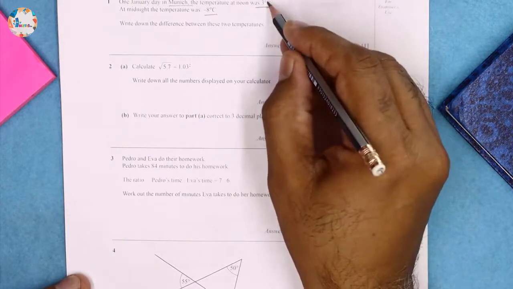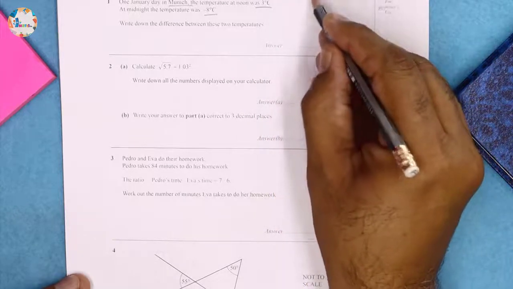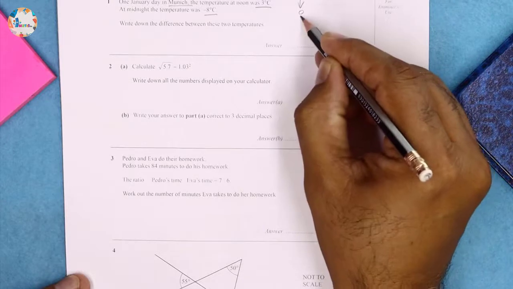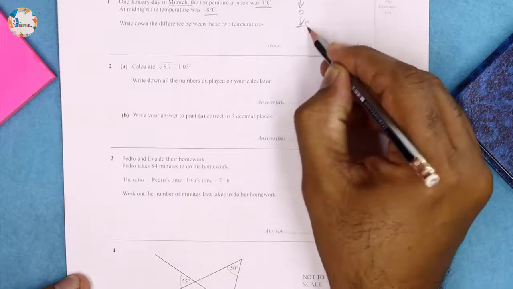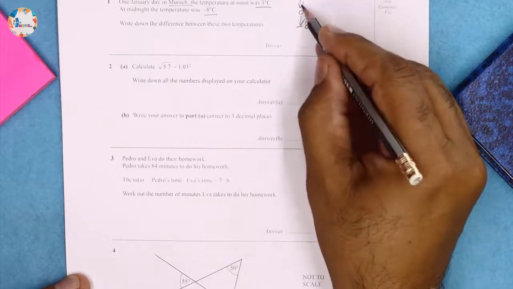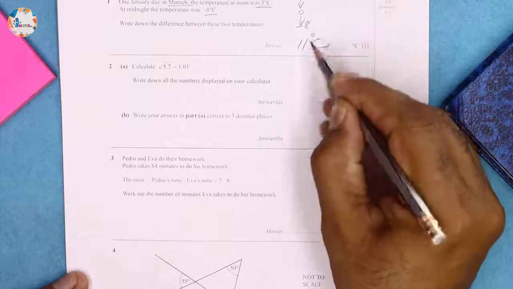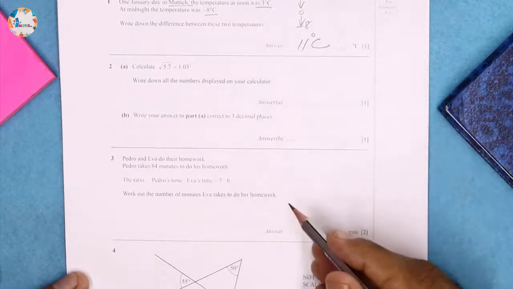So from 3 degrees Celsius it will be decreasing to 0 and then decreasing to -8. So the difference will be 3 plus 8, so it will be 11 degrees Celsius as the total difference.